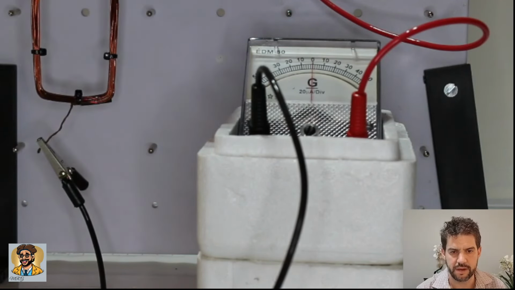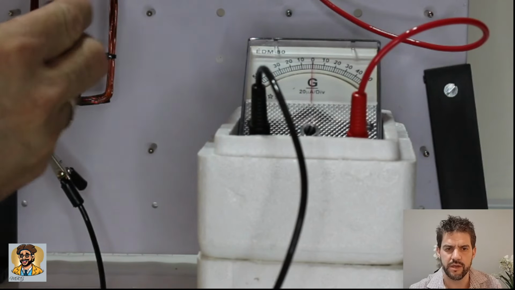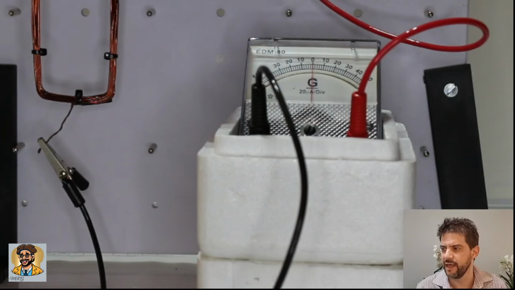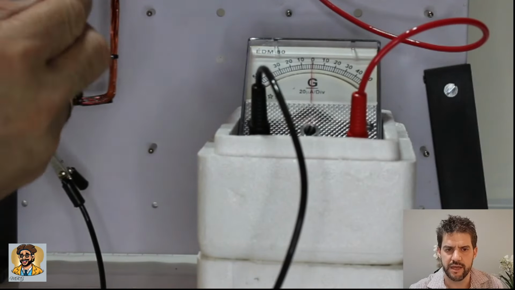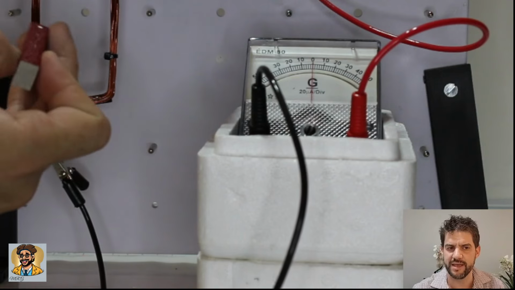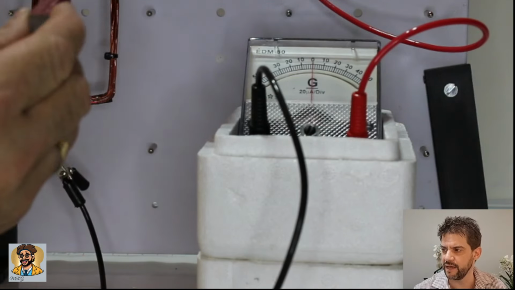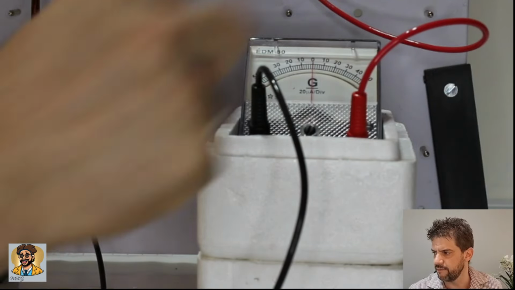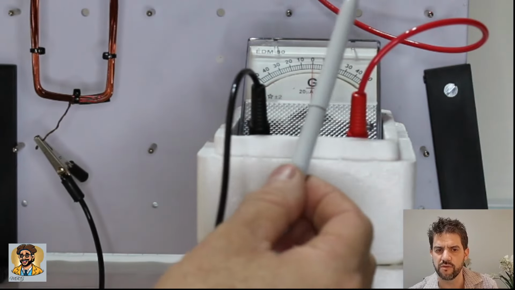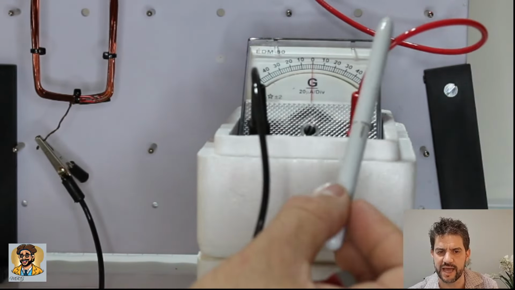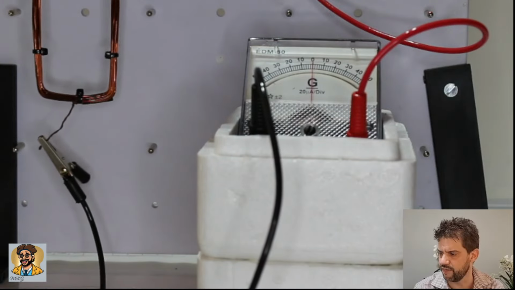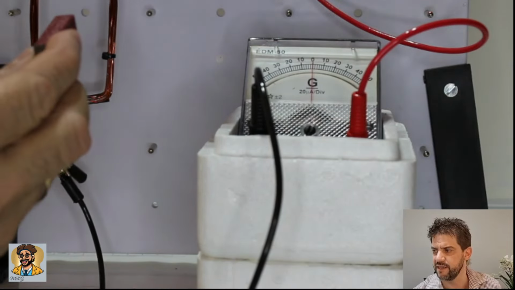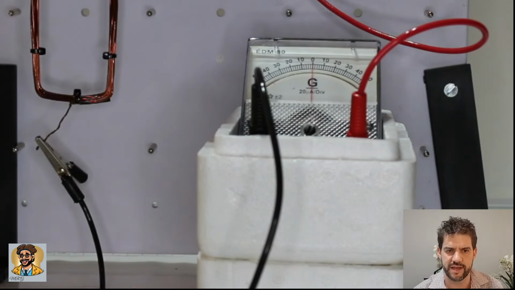Now if I insert the magnet, you can see the needle deflect in one direction. Let's repeat that. It deflects in one direction. If I insert this side of the magnet, it starts deflecting in one direction. If I turn the magnet around and do the same, it deflects in the opposite direction first. So in one case the needle is going to move to the right first and then to the left, because the current is changing direction. Let's see that. If I use this pole and insert the magnet inside, you can see it deflect in one direction.